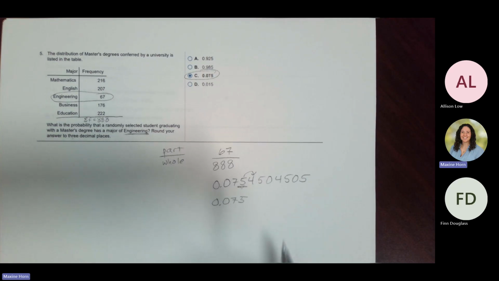You don't want to round twice because then you'll get the wrong answer, right? Like if I accidentally rounded to here first and then said, oh, now I have to round again, you just don't do that. You round the one time to the decimal they tell you to. Okay. All right.